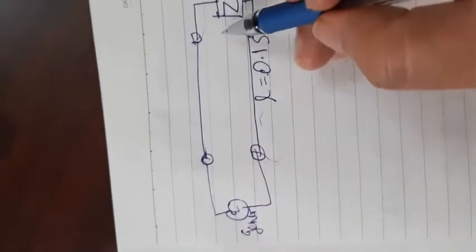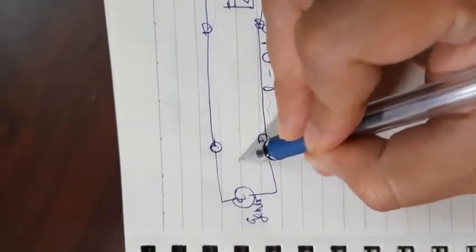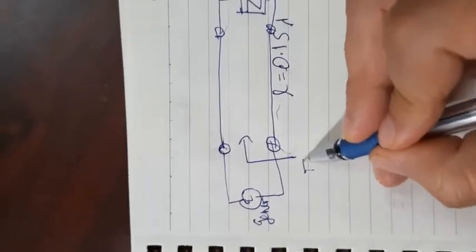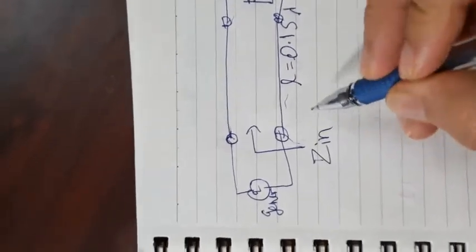And we need to find the input impedance at this point.